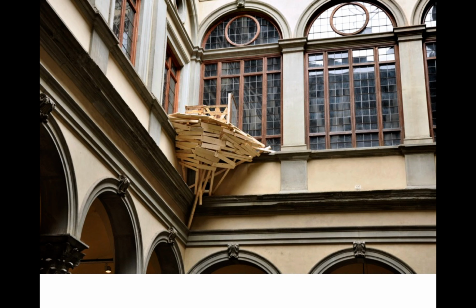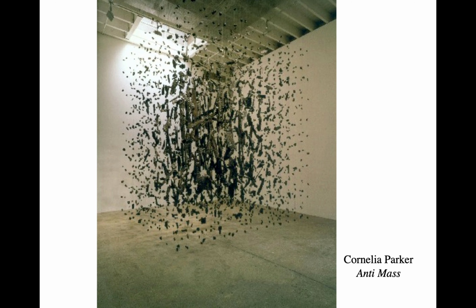So, all right. Cornelia Parker is a British artist. I have two works by her, which are both really gorgeous and also quite large. This piece, I think, is about 20 feet tall or so, probably 15 feet on the side. Anti-Mass is the name of this one.